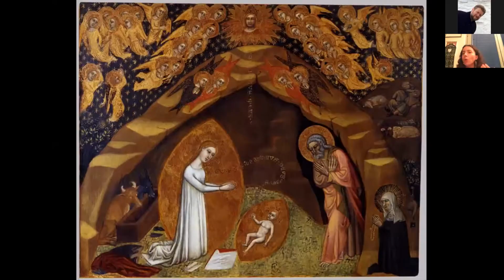There's more examples. I just chose one more just to give you an idea. So it's basically Mary and Joseph adoring the child. This is, as you can see, once again, Niccolò di Tommaso, another Italian painter from the second half of the 14th century.